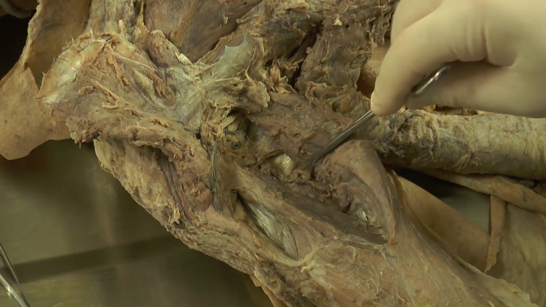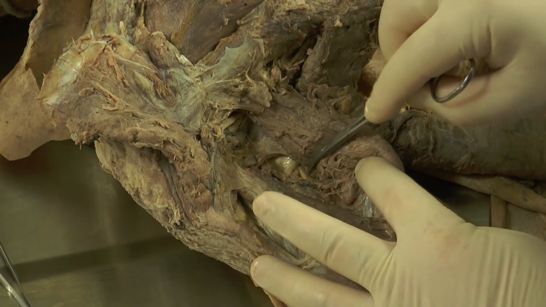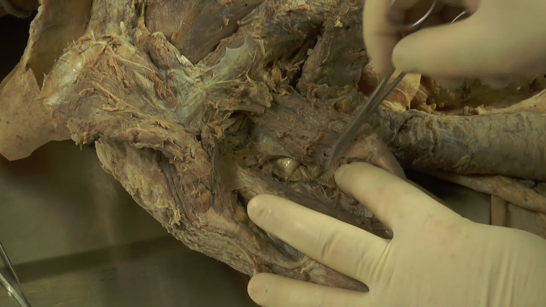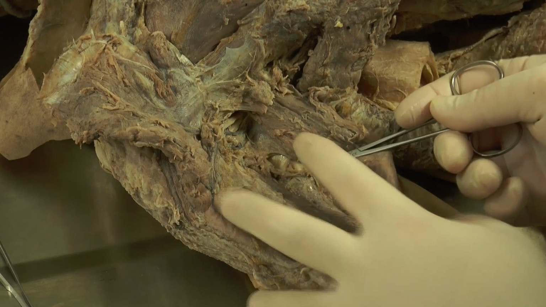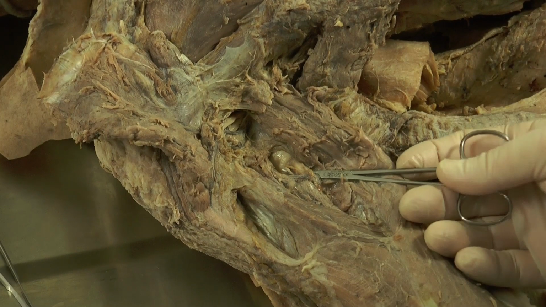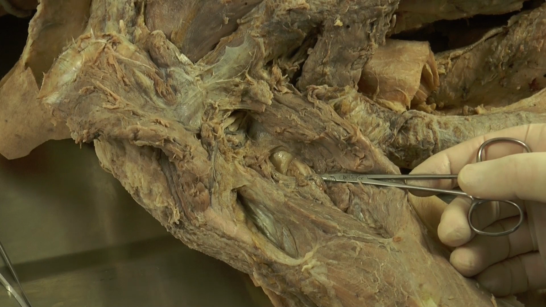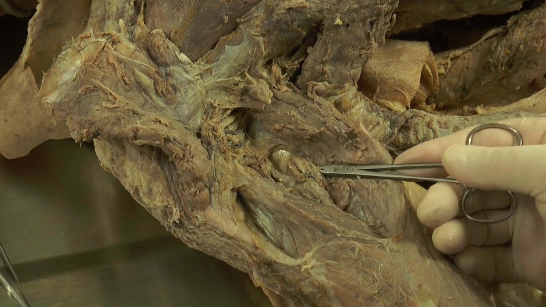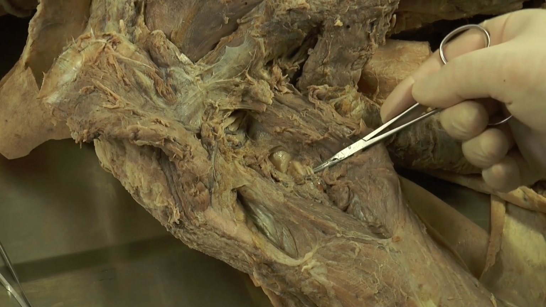So what passes through the lower triangular space would be these guys here. I don't know if you can see it. You see these? Okay, let me get this out. So what do we see here in the lower triangular area, which is these guys here, the radial nerve and profunda brachii artery. Basically, one of them is the radial nerve, and the other would be the profunda brachii artery.